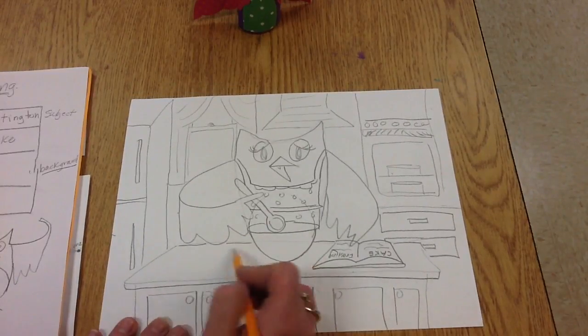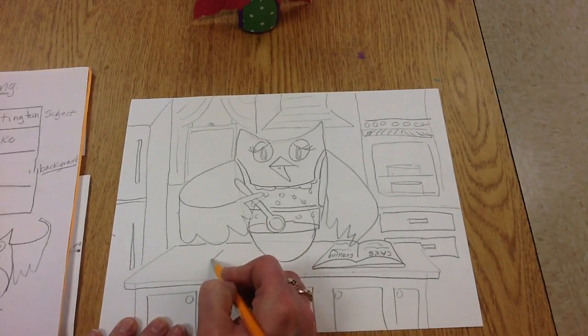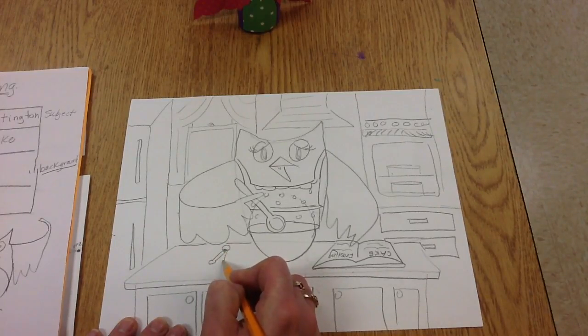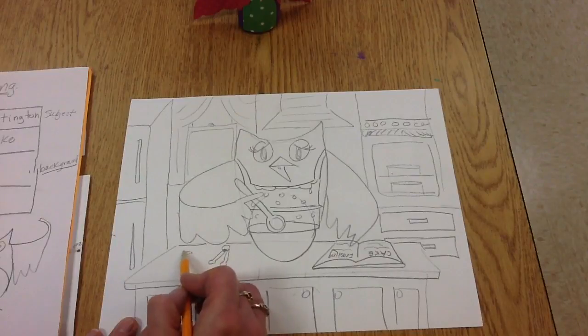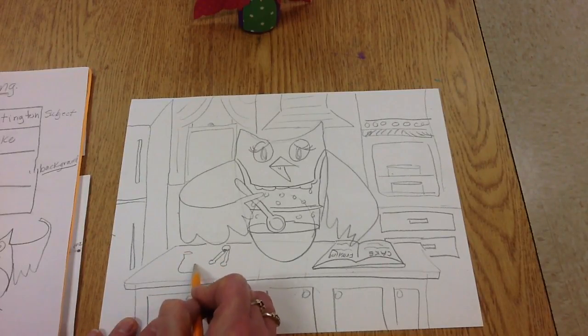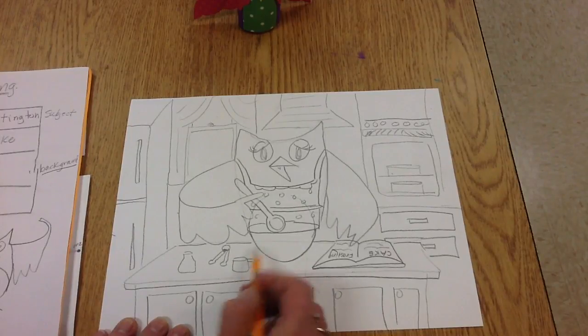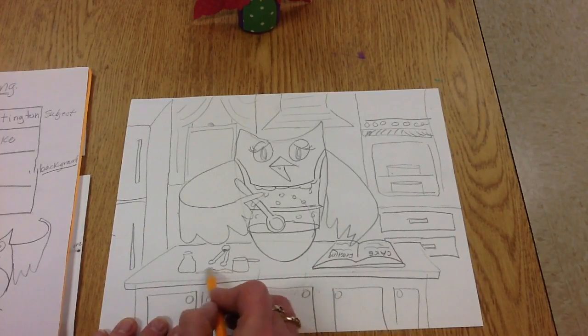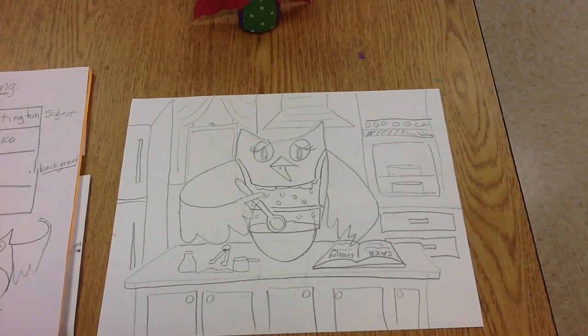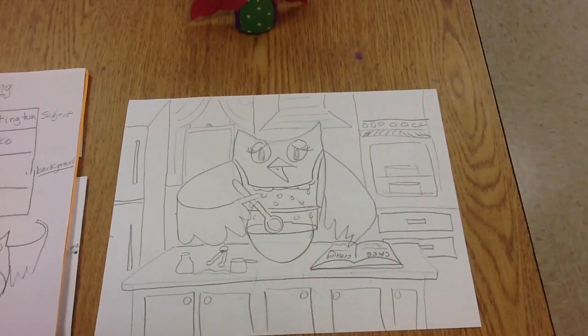So there we go. Something right here maybe some little measuring spoons where you can see maybe some bottles of things that she's added, maybe a cup, maybe something spilled out there because she's a messy baker. And there you have it, Chef Hoodington making her famous owl surprise birthday cake.